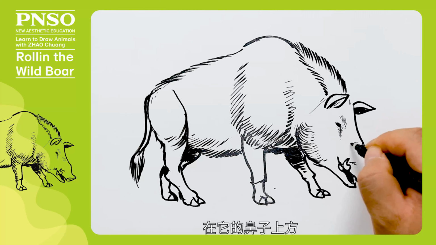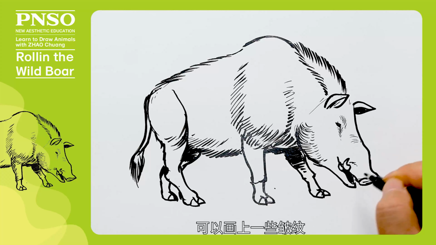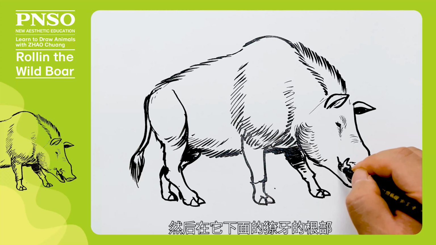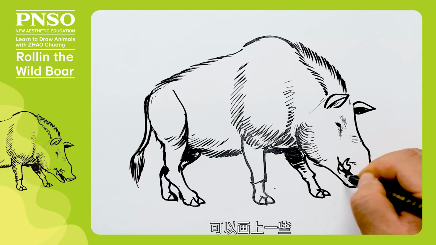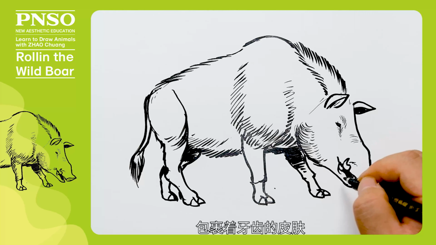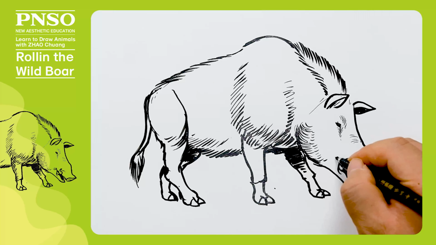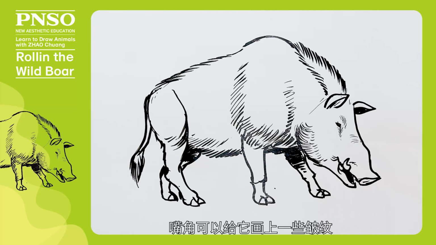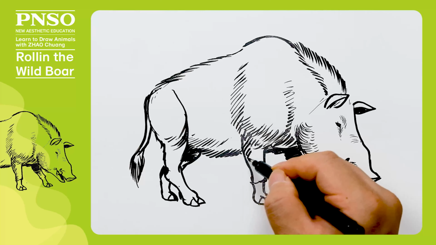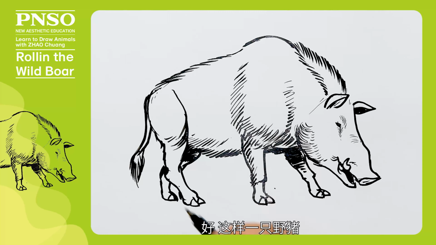Draw some wrinkles on the upper part of its nose. At the base of the lower tusk, we can draw some skin to wrap this tooth. Add some wrinkles to the corner of the mouth. Good, like this. We finished drawing this wild boar.